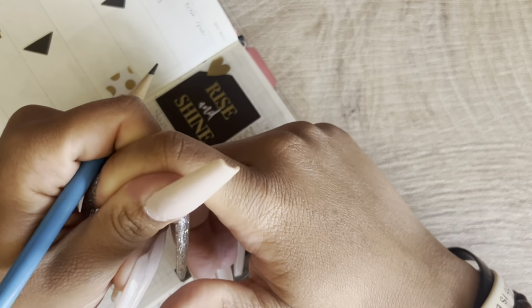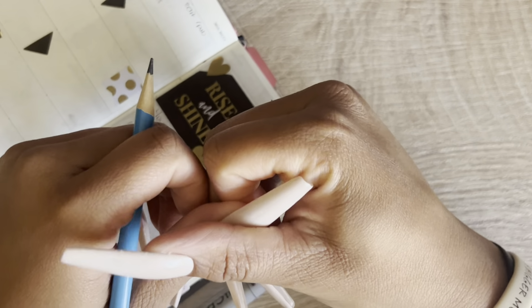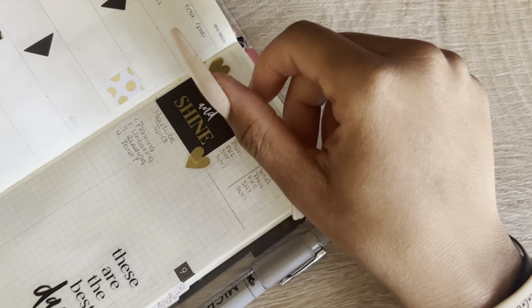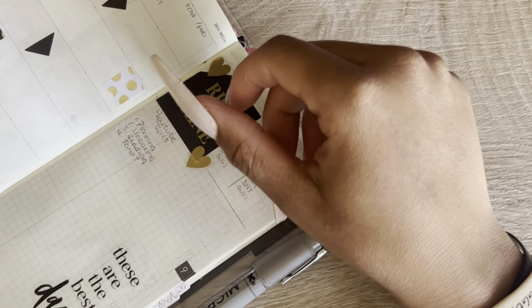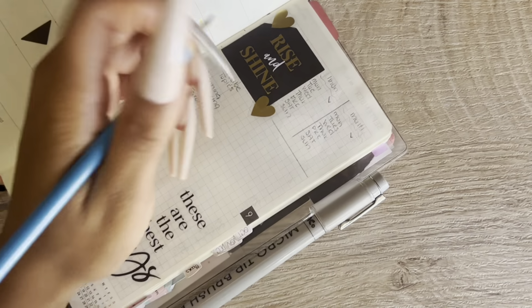So a lot of the stickers that people are having now, I have decided that I'm going to make a wish list and work on getting them.